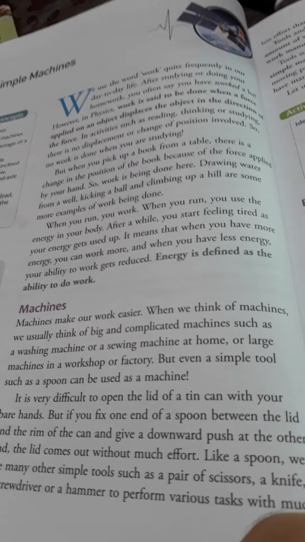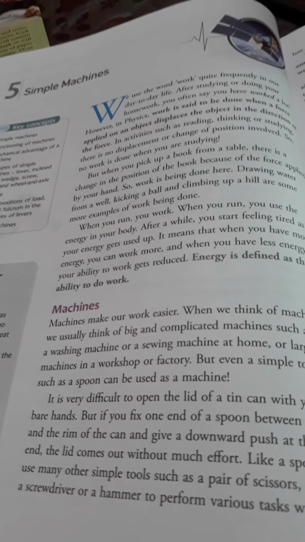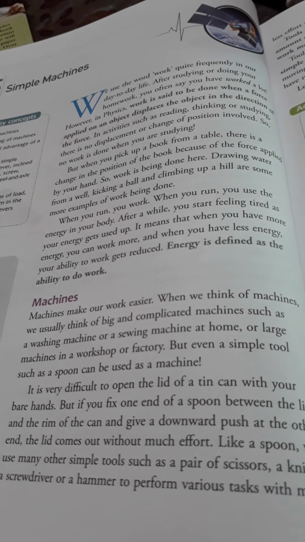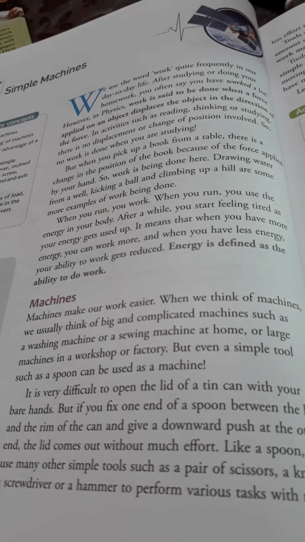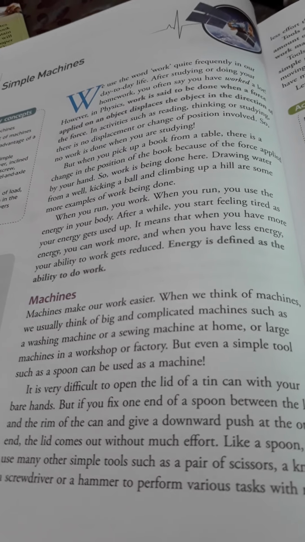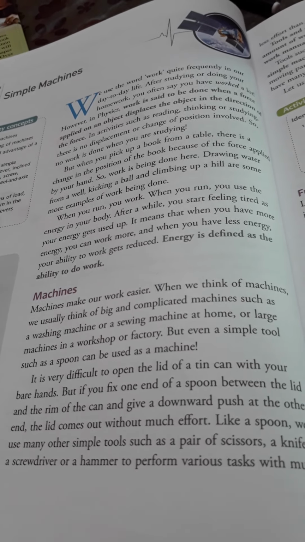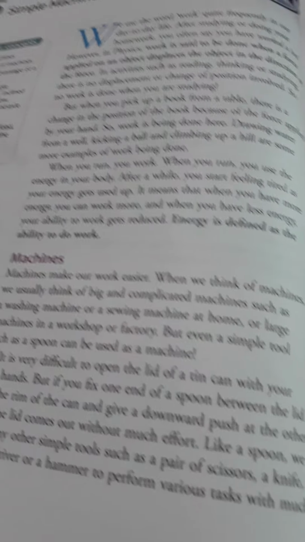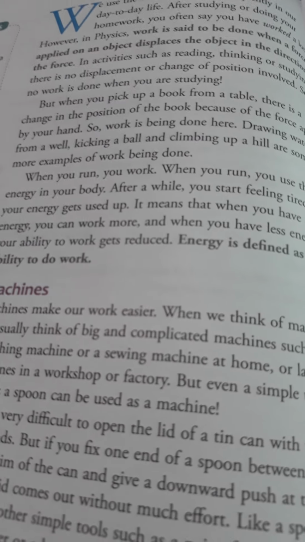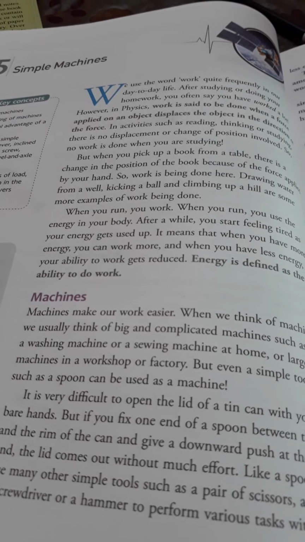It is very difficult to open the lid of a tin can with your bare hand. It would be very difficult if I told you to open the lid of a tin can. But if you fix one end of a spoon between the lid and the rim of the can and give a downward push at the other end, the lid comes out without much effort. So opening the lid by bare hand is very difficult, but using a spoon makes it easier without much effort.